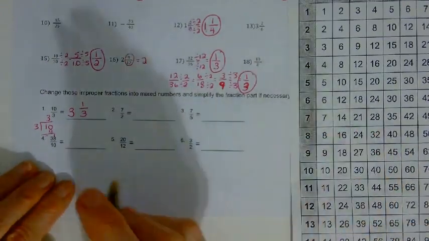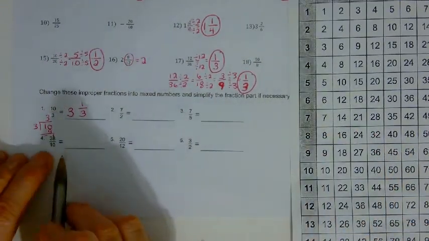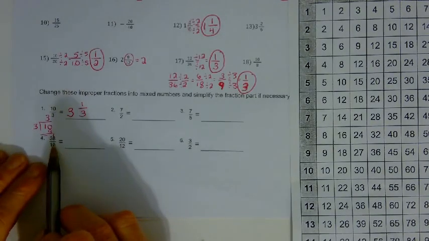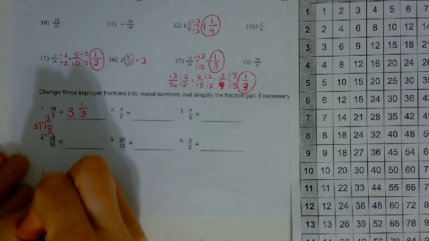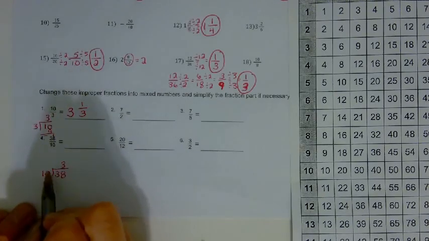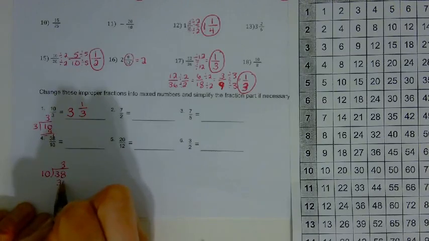Let's see. So let's do number 4. So how many times does 10 go into 38? Well, 10 times 1 is 10. 10 times 2 is 20. 10 times 3 is 30. 10 times 4 is 40. That's too big. So 10 goes into 38 3 times, right? So 3 times 10 is 30. We subtract, and we get 8 left over. So our remainder is 8.